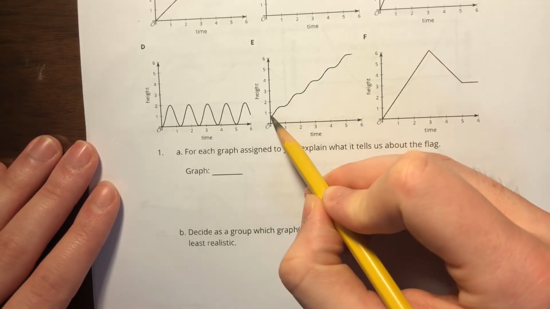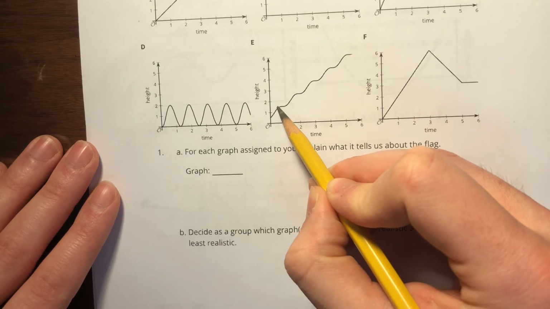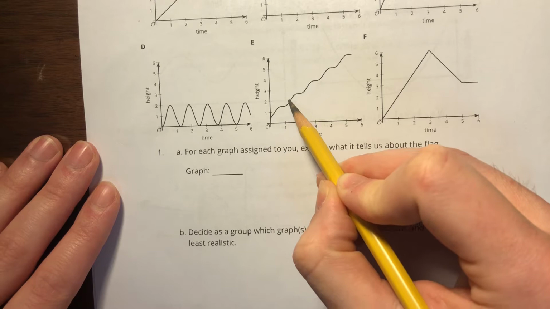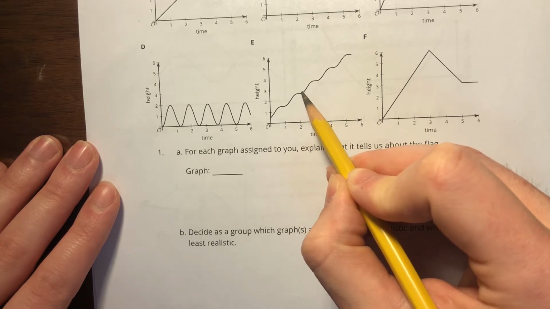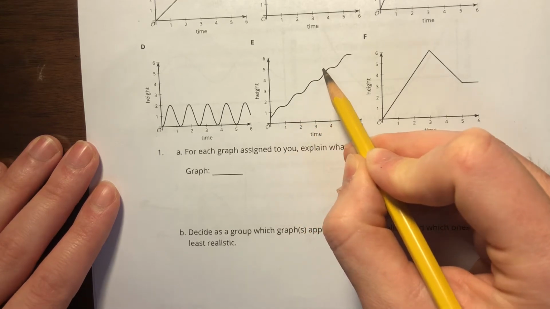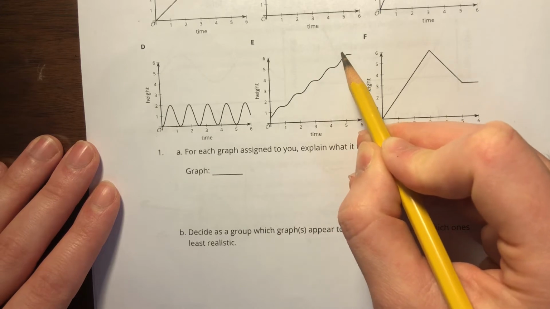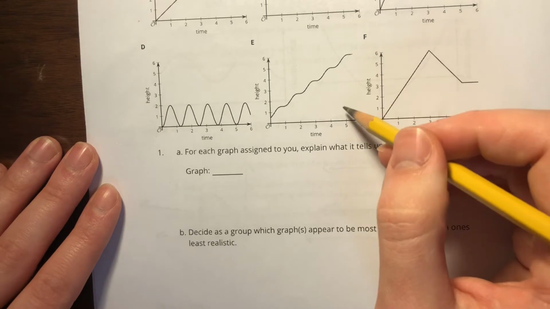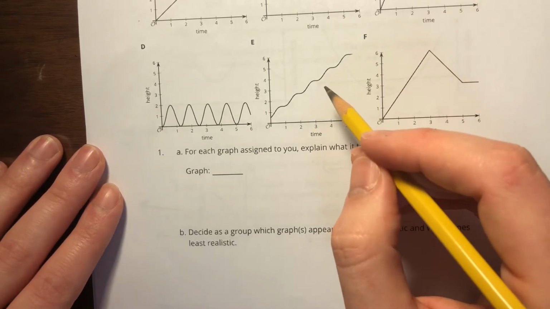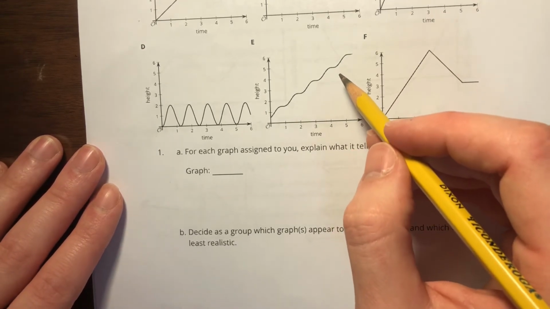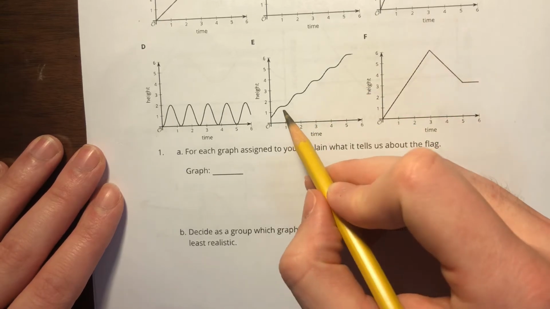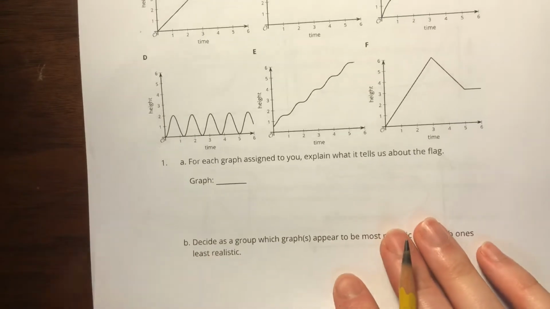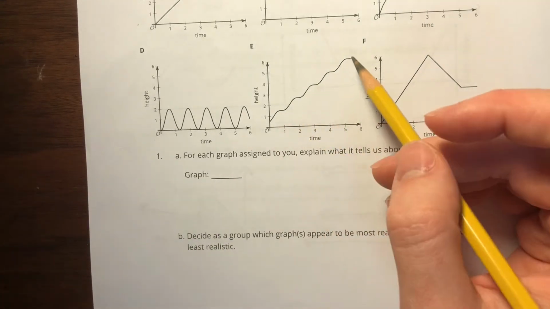Here, they raise the flag, keep it at the same height for maybe, if this is a minute, half a minute, raise it for half a minute, keep it flat, raise it, keep it the same height, raise it, keep it the same height. So maybe if this was over 6 seconds, that would be pretty realistic, because I don't know if any of you have had to raise a flag before, but they can be kind of heavy. So if you're taking one pull, another pull, another pull, that could take 6 seconds, and it wouldn't necessarily be a constant rate.